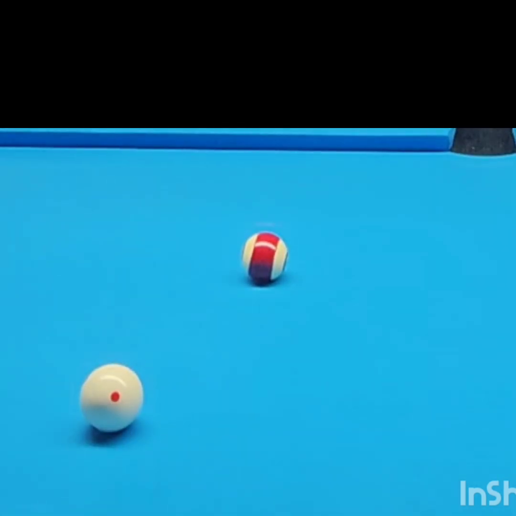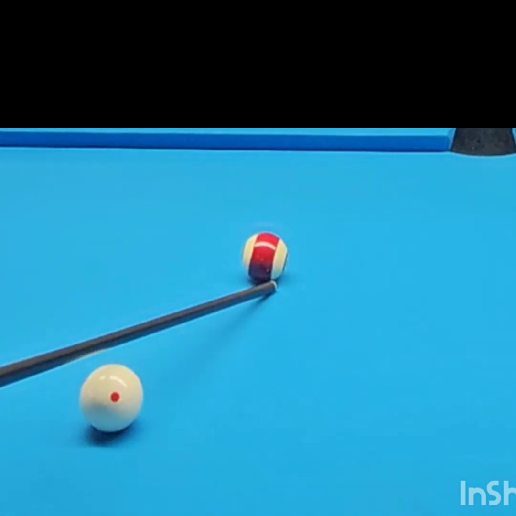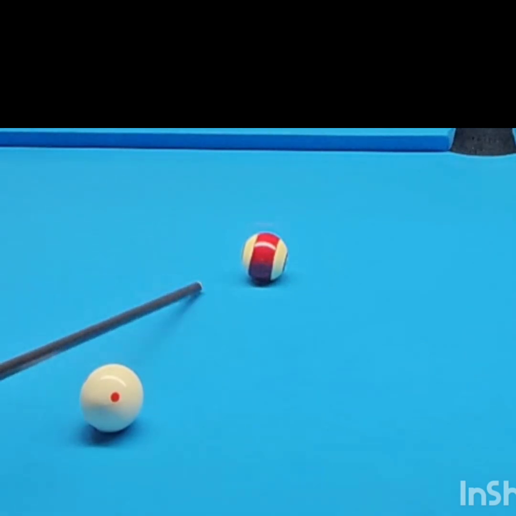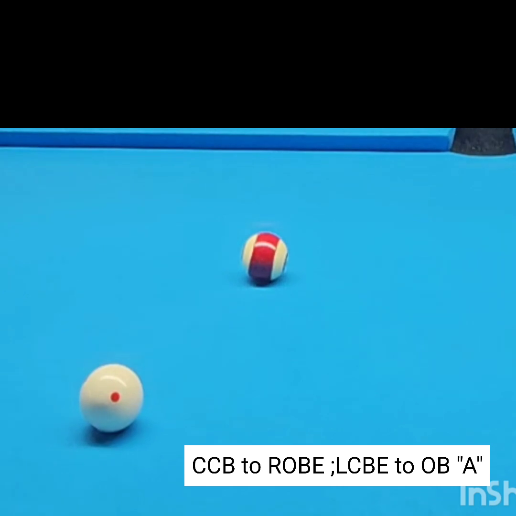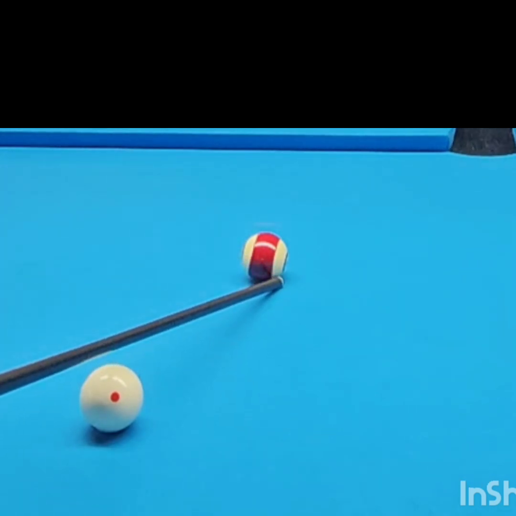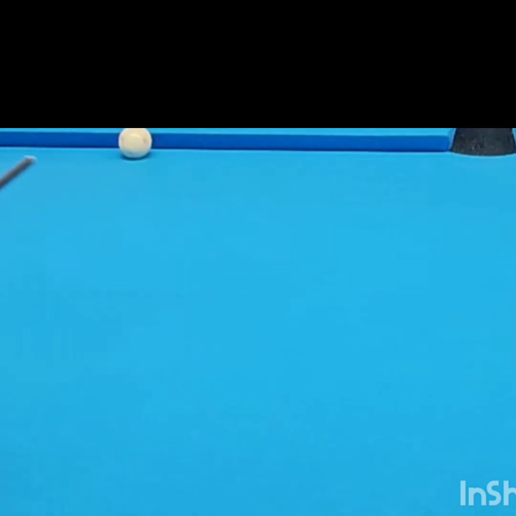This is a side shot. This is kind of a basic side shot. So what you do here is just pretty much you're looking at a CCB to right object ball edge, and then left cue ball edge to object ball A. So there's your visual, but you're aiming actually at the A. So when you come in, most likely to come from right to left. So there's your pivot, right side, go to center cue ball, boom.